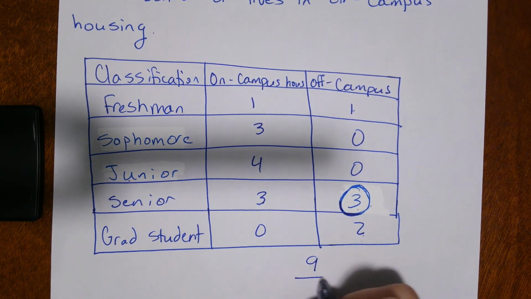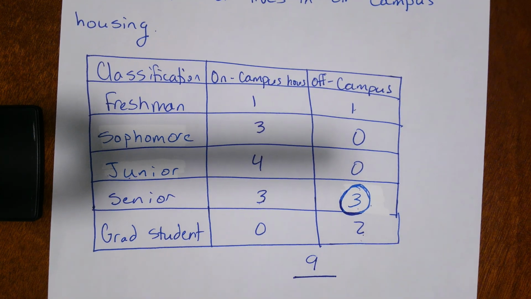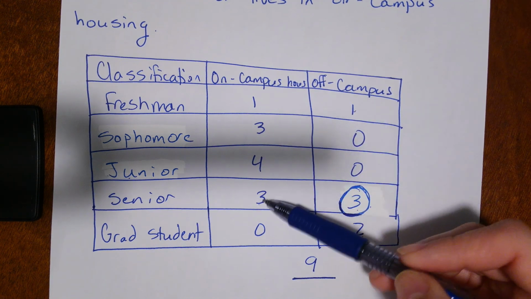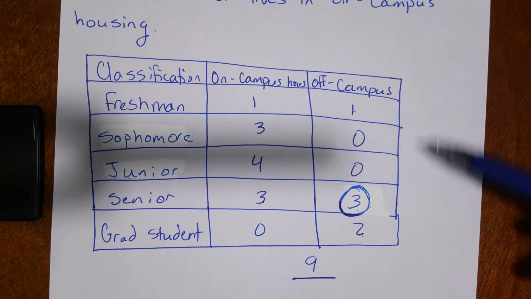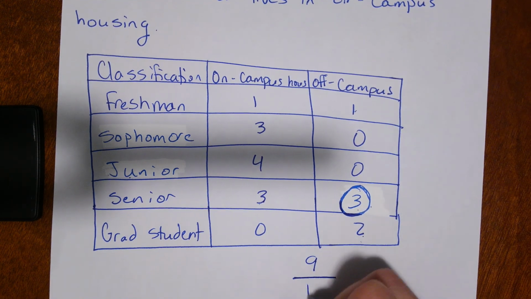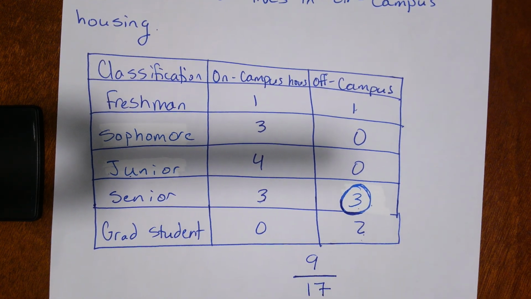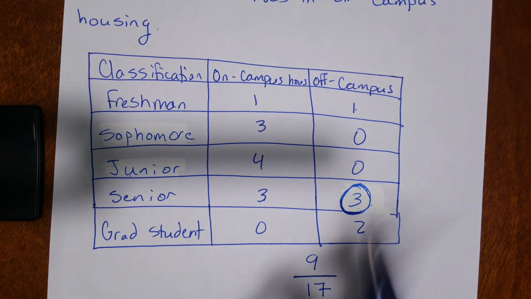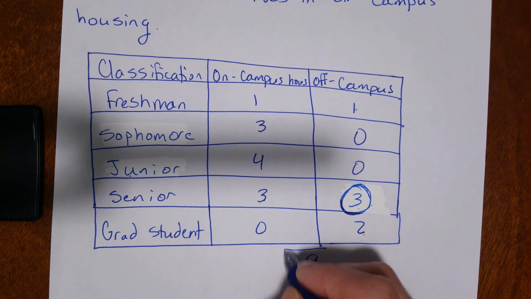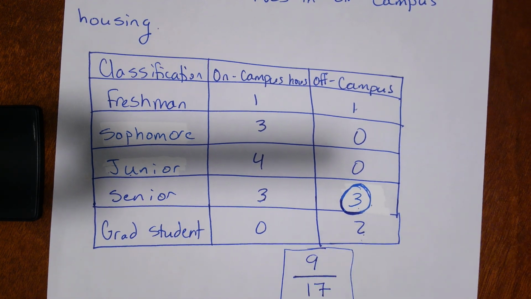This is a probability, so I need the total number of outcomes, which means all the students we're talking about. So for those living on campus, I have 3, 6, 10, 11. Those living off campus, I have 6, so there's 17. So I have a 9 out of 17 probability that, if I randomly picked a student, I would get one that was a senior or one that lives off campus, or both.